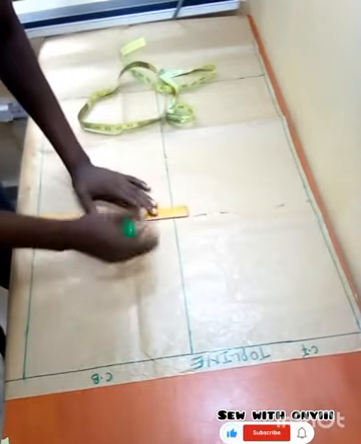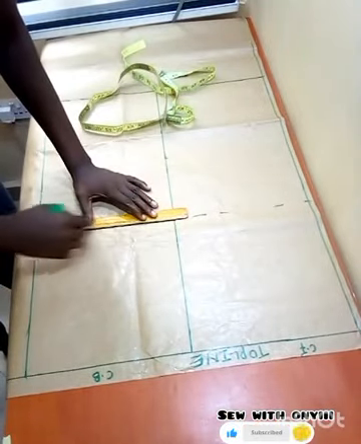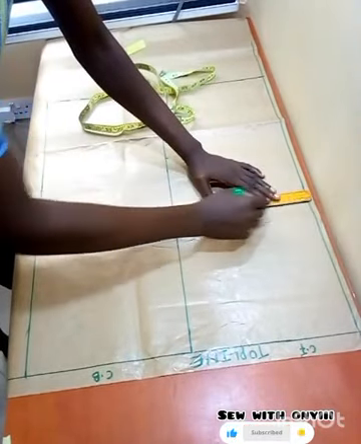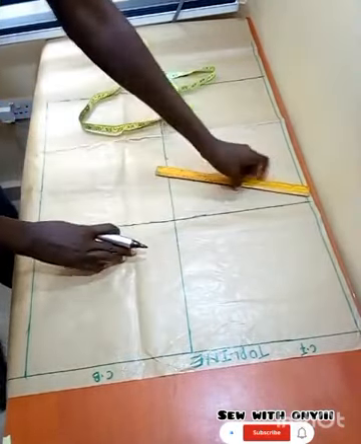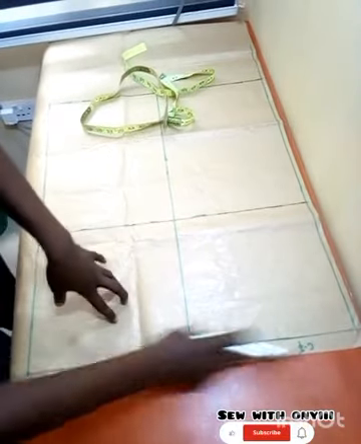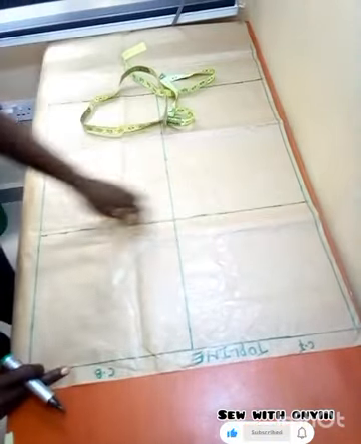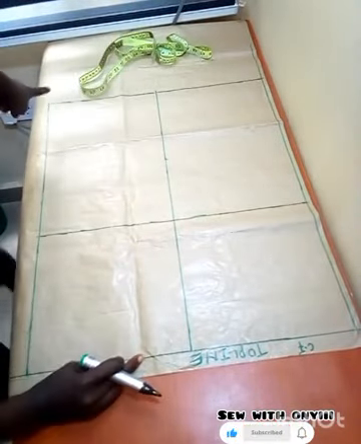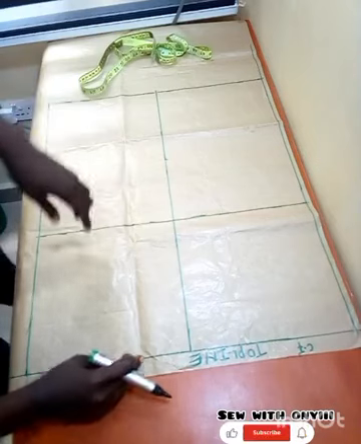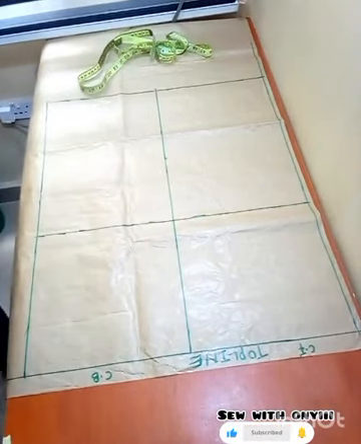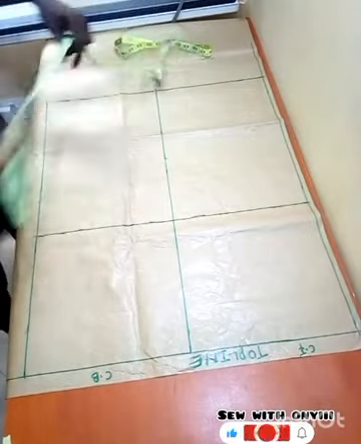Then use my ruler to make the markings visible, as you can see. So that's our waistline. That is the waist to hips line and the waist to skirt length line. So I'm just going to go ahead and impute my waist measurement for the front.